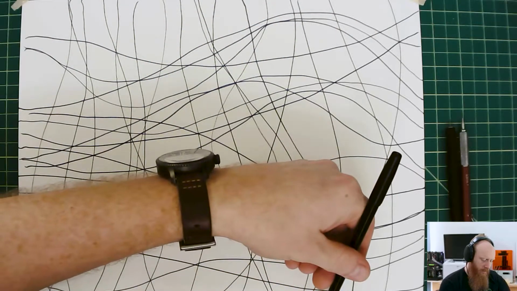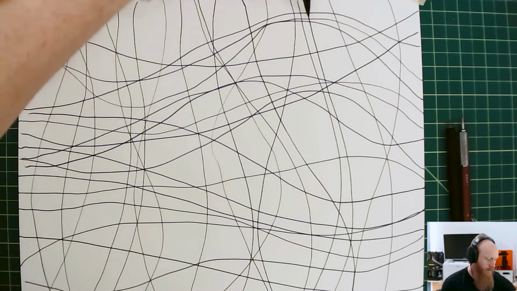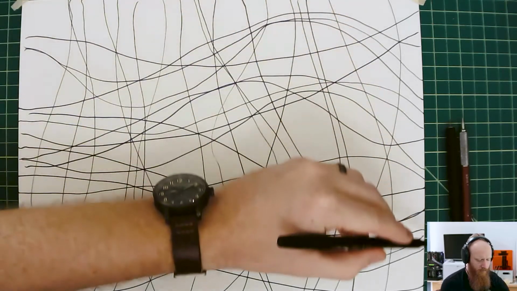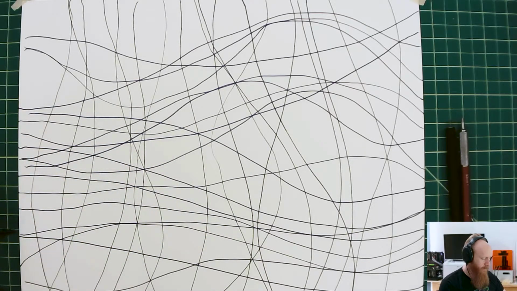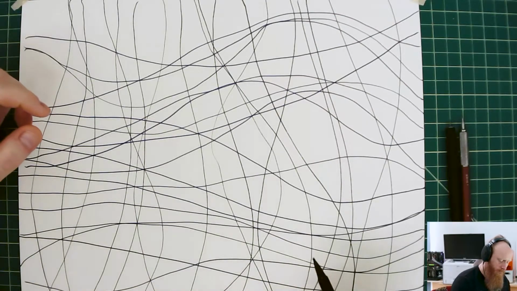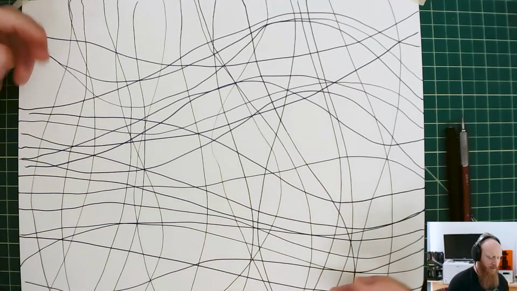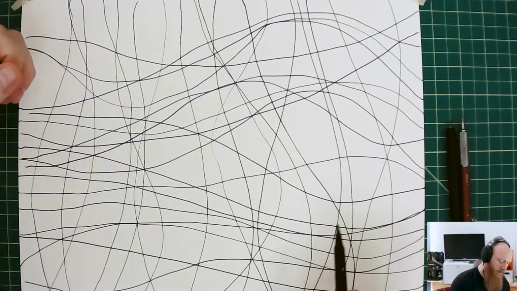And as we start to have a pretty good density, a net forming here, maybe now it gives us a space to come in and explore those regions and subdivisions and how we might draw into them.